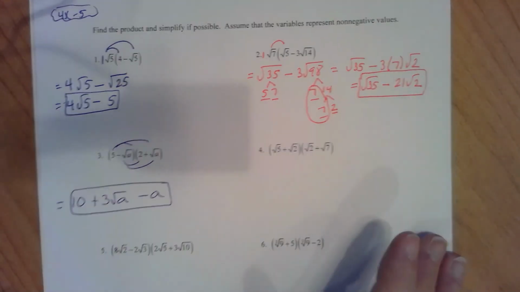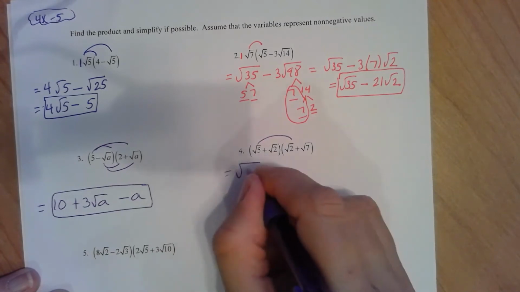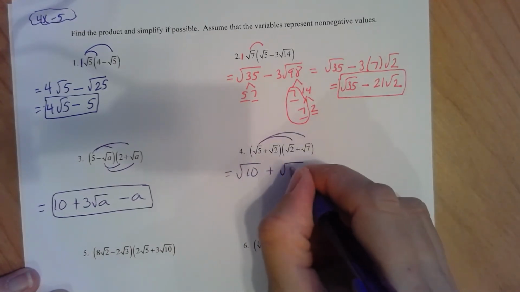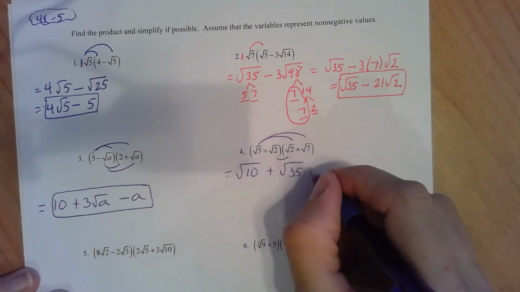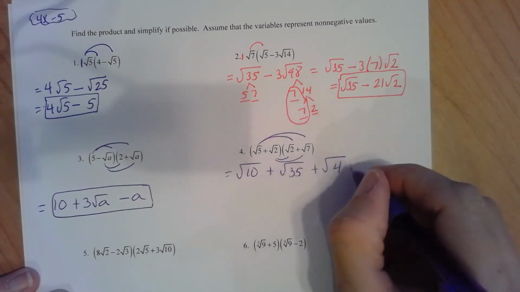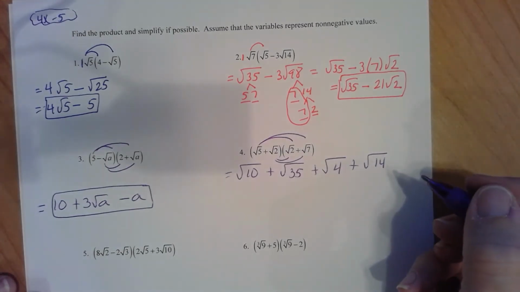So let's do number 4 together. We have the square root of 5 times the square root of 2, which is going to be the square root of 10, because we're allowed to multiply the 5 and the 2. On the outside, we get the square root of 5 times 7, which is 35. On the inside, we get the square root of 2 times 2, which is 4. And at the last, we get the square root of 2 times 7, which is 14.